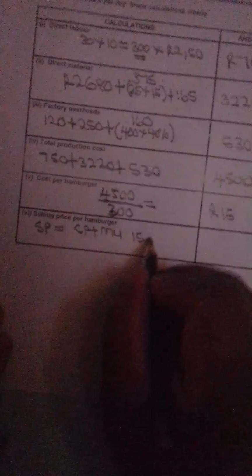Here we've got the cost price percentage plus the markup. The 15 rand, which is our cost price, we are going to multiply by, remember, we are given 80%. So selling price percentage equals cost price percentage plus markup percentage.